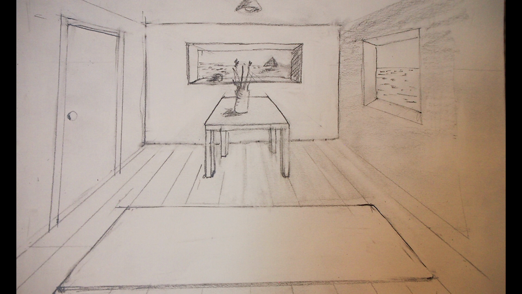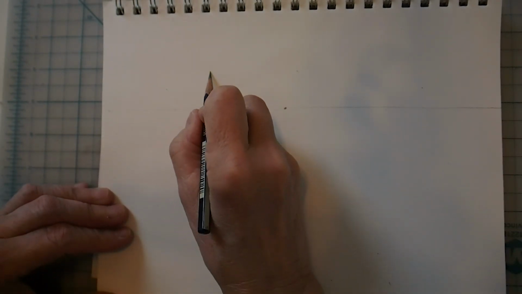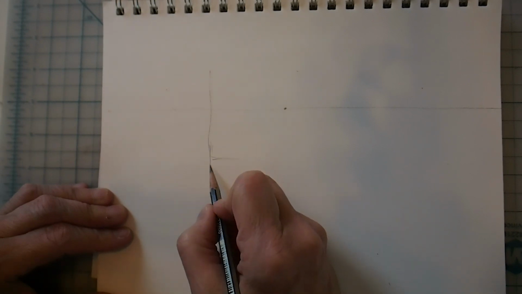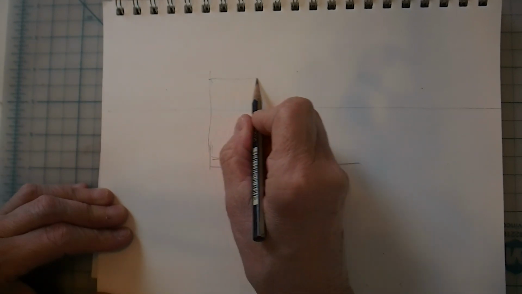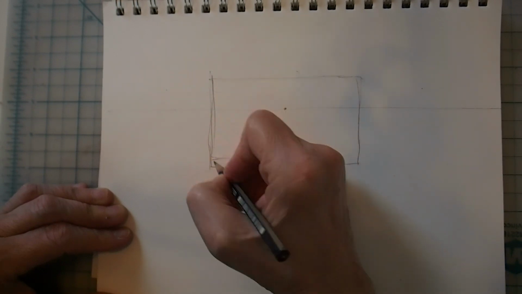Hi class, so this last perspective video is going to be about drawing a room. This is the room we're going to draw. So we start with a horizon line, okay? And right in the center, make it your vanishing point. What you're going to do is then draw a box around that vanishing point, and you want the horizon line to be higher than center of the box, okay? So it's a little bit higher.